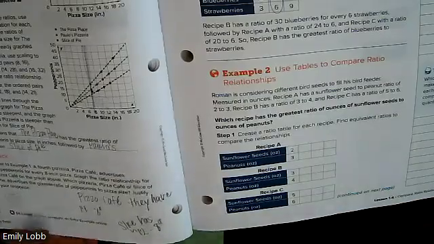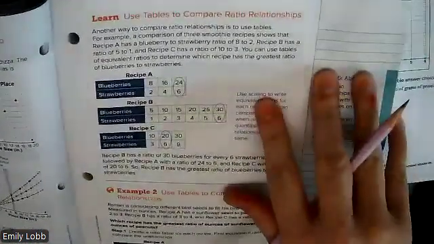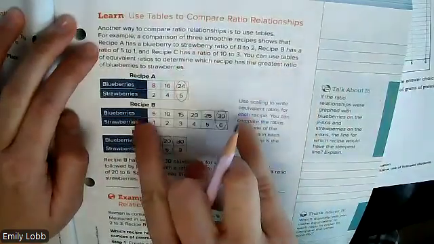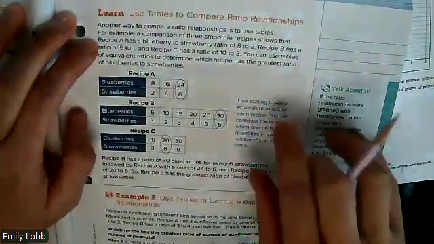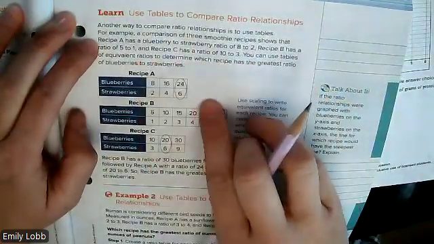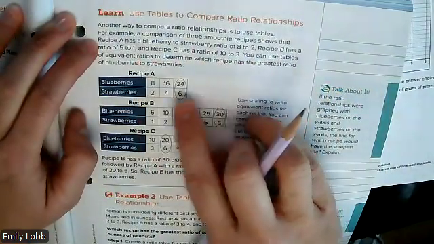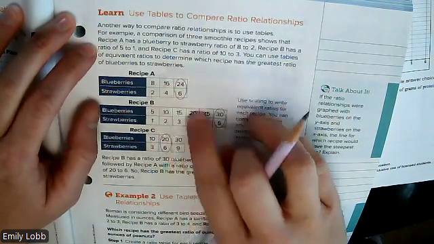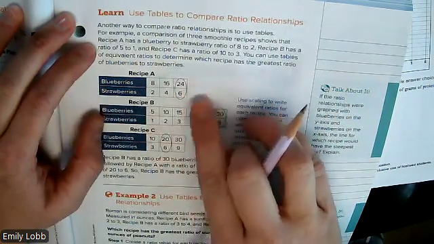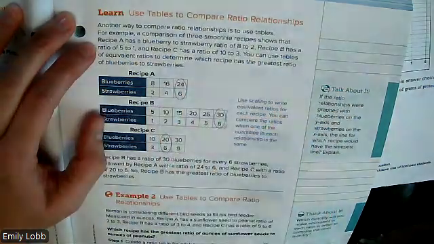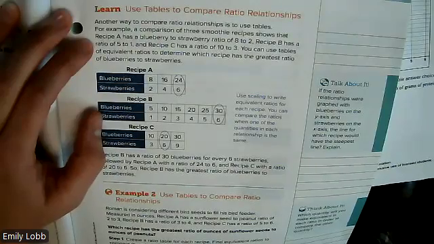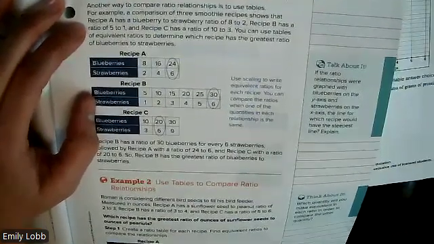All right. Hopping now to page 31, it says another way to compare ratio relationships is to use tables, a comparison of 3 smoothie recipes. Here they are, A, B, and C. A, blueberry to strawberry ratio of 8 to 2. B, 5 to 1. And C, 10 to 3. You can use tables to determine which recipe has the greatest ratio of blueberries to strawberries.